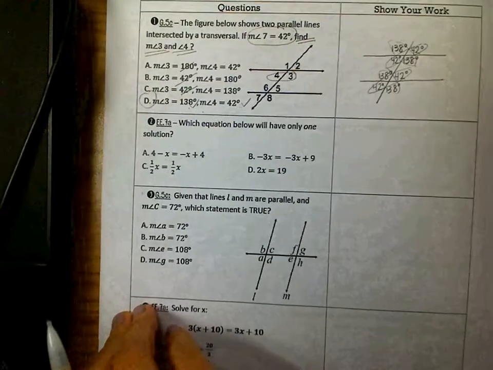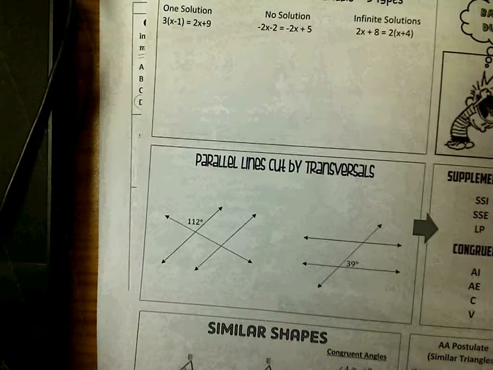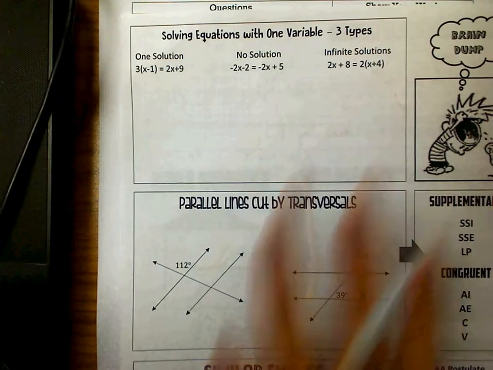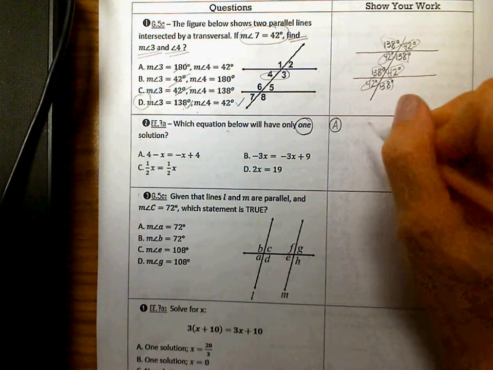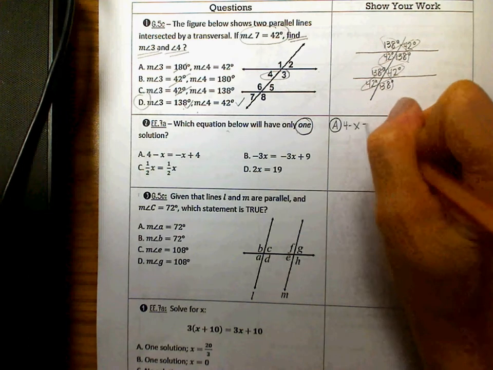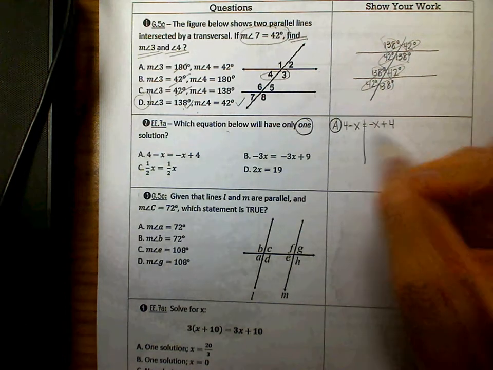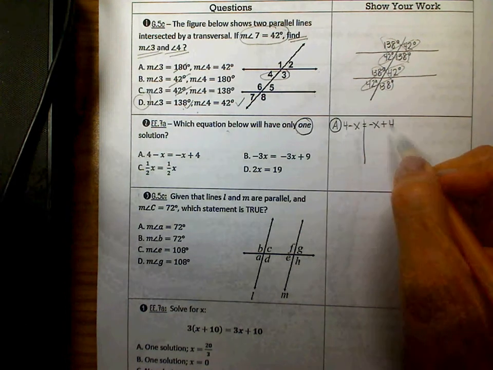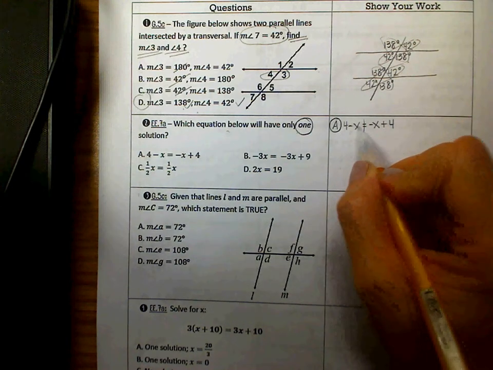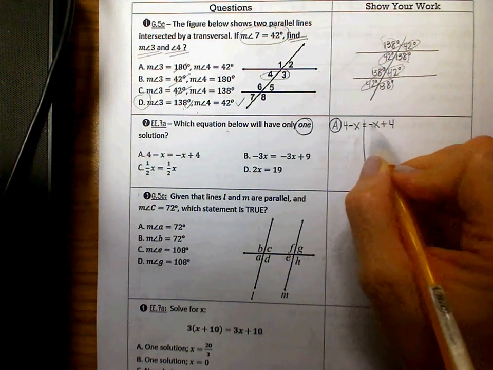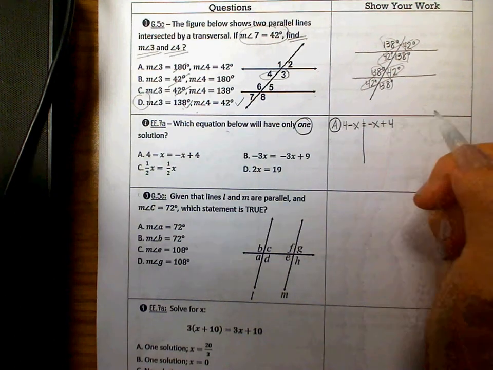Number 2. Which equation below will have only one solution? If you remember what we did in class today, we had one solution, no solution, infinite solutions, okay? If I look at A, I can already tell that's infinitely many, but if it helps you, here's why. These are actually identical expressions. Even though they're written in a different order, it's still the same thing. So 4 minus x, if you think of this as a negative x, that's negative x, so these are identical. And this is a positive 4, so plus 4 is identical as well. So this is actually infinitely many solutions.